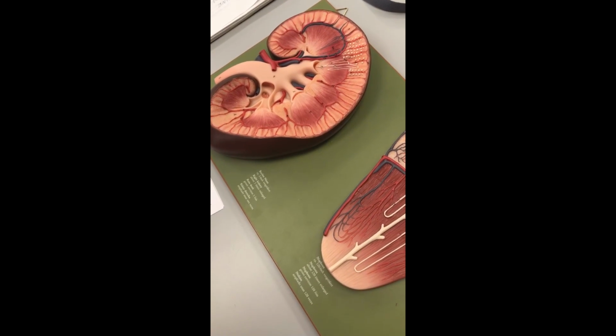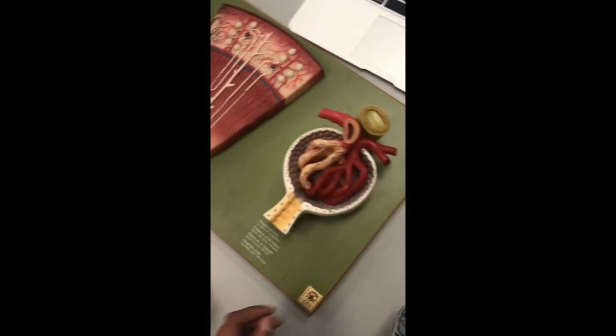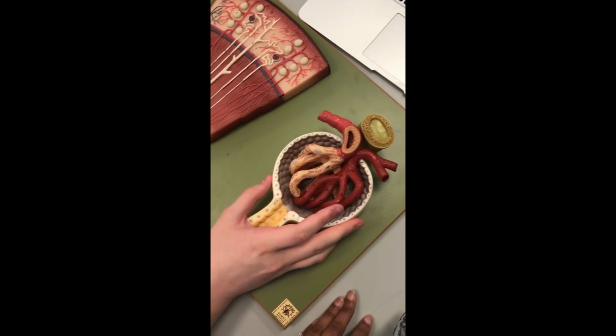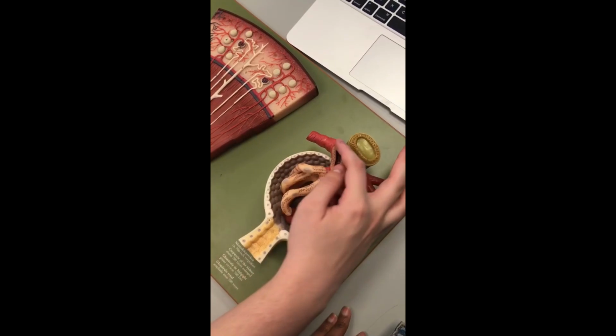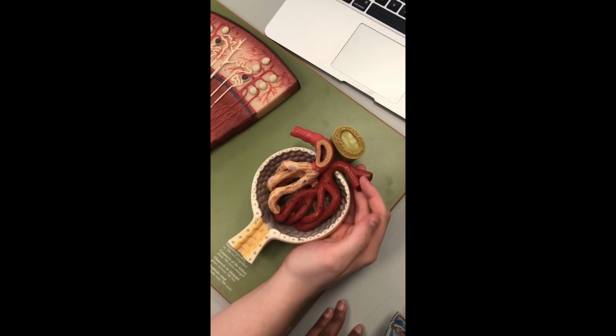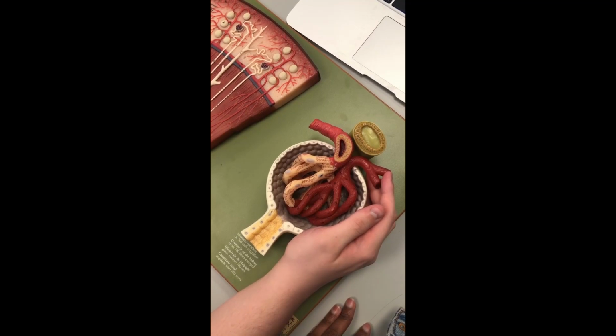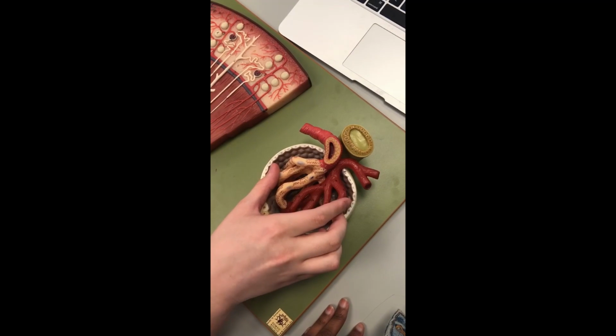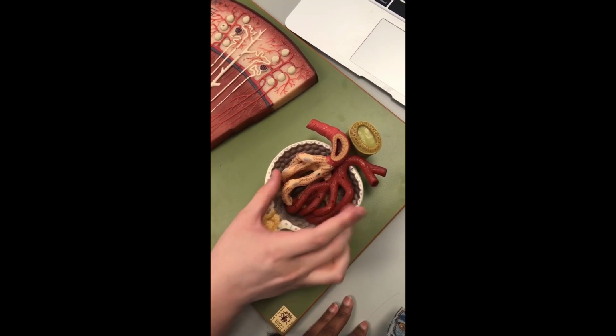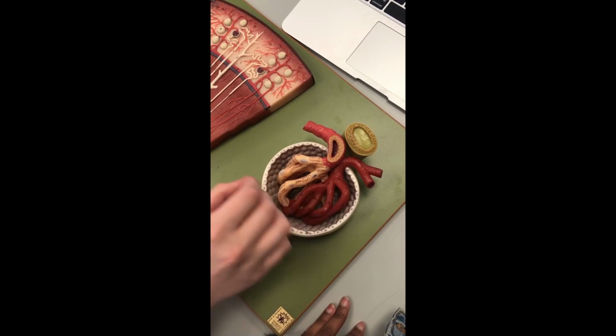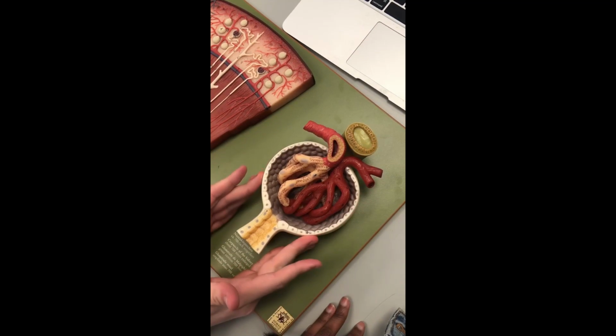Renal corpuscle. What makes up the renal corpuscle? That whole thing right here, pretty much. You get the afferent, the efferent, and the glomerulus. Capillaries. And then the Bowman's capsule. This whole area around it.